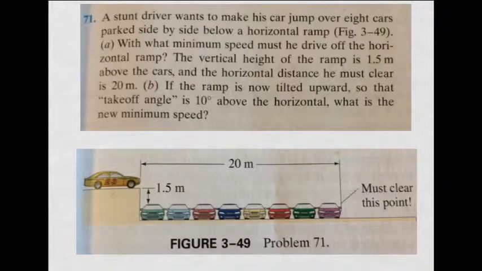The vertical height of the ramp is 1.5 meters above the cars, and the horizontal distance he must clear is 20 meters. So basically, we have to find what minimum speed it takes to get the car from here to this point without hitting any of the cars.